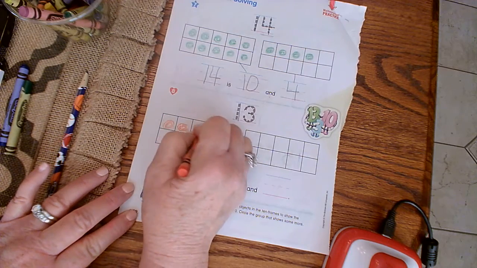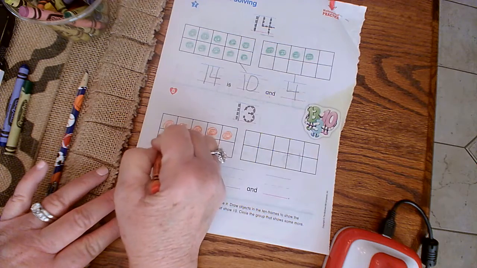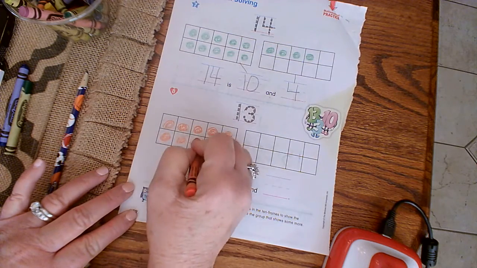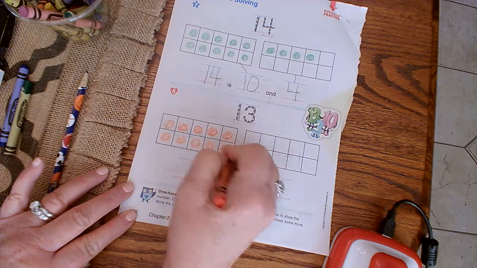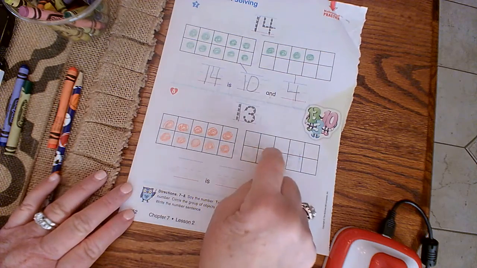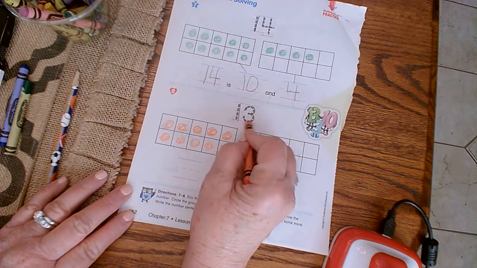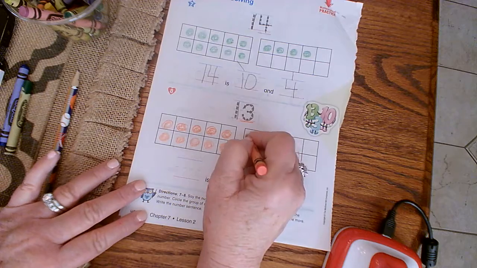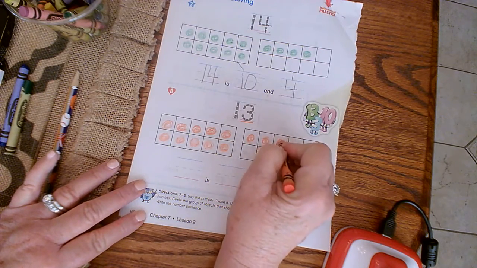The whole 10 frame is full. And how many more? Right here, this number right here. And 3 more. So we will just put 3 dots in that second 10 frame.